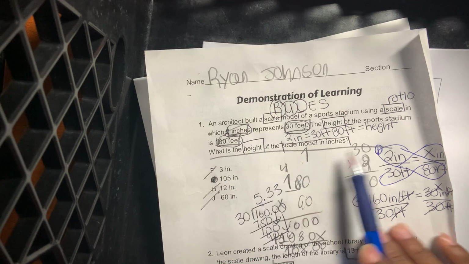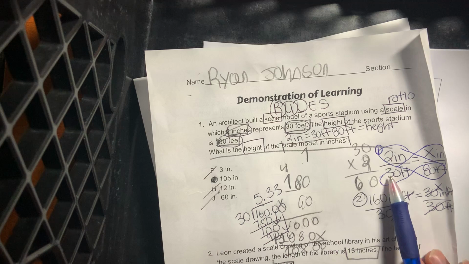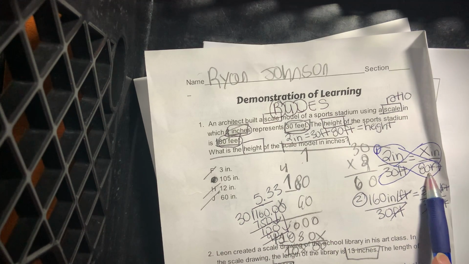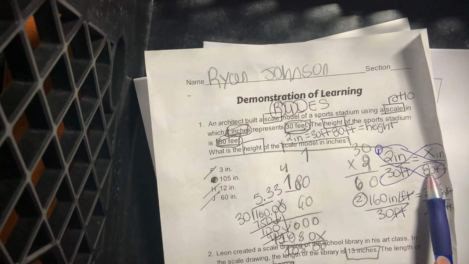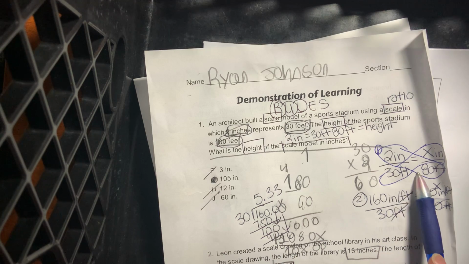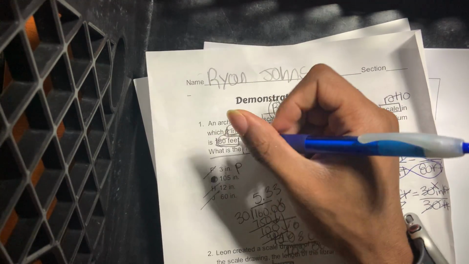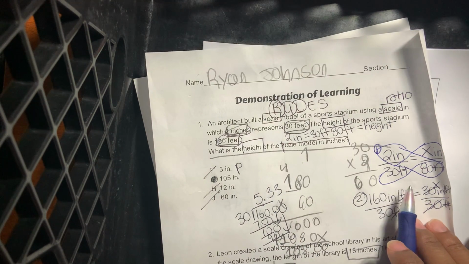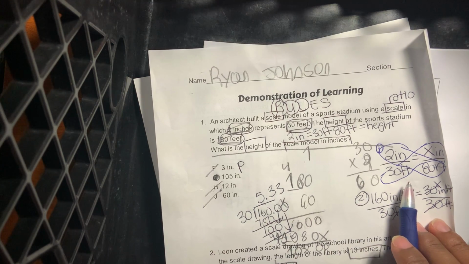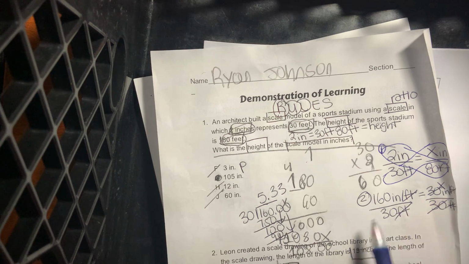And if the height is 80 feet, so 2 inches is 30 feet. So for 80 feet, it would be 30, 60. It would be about 2 inches. It'd be about 2.66 inches. So let me see if I can explain this in another way.